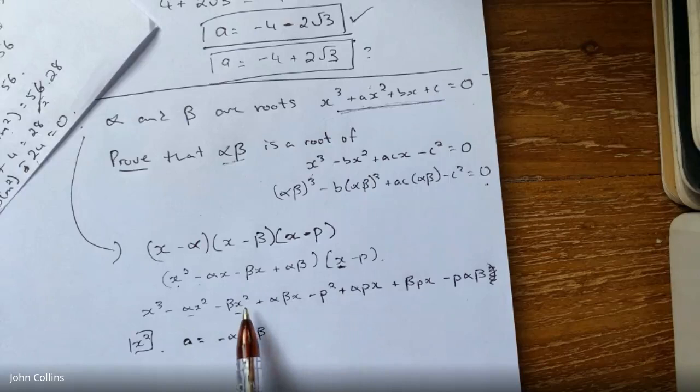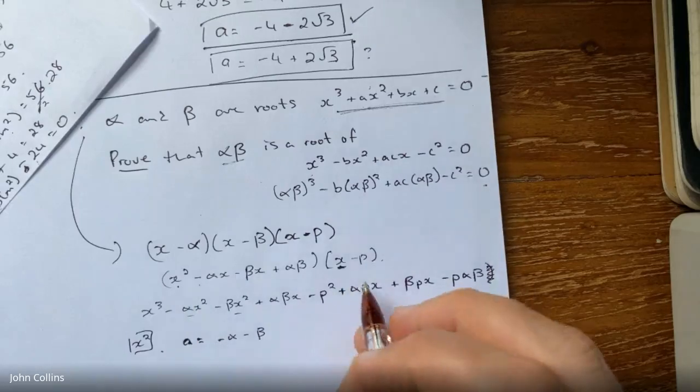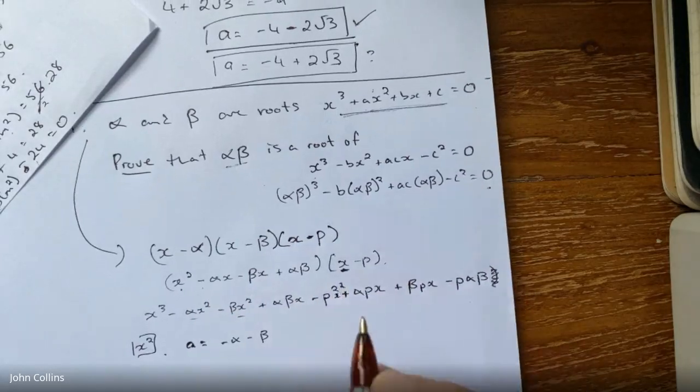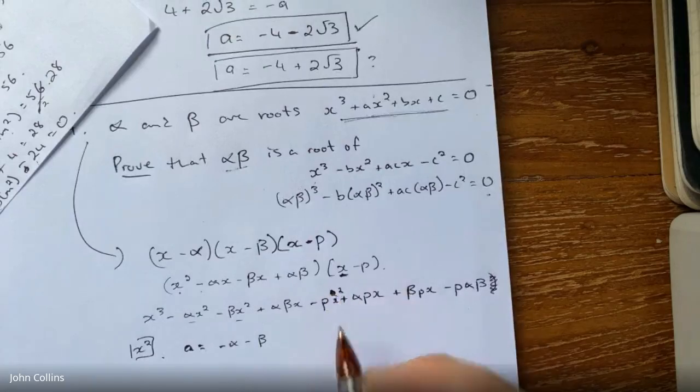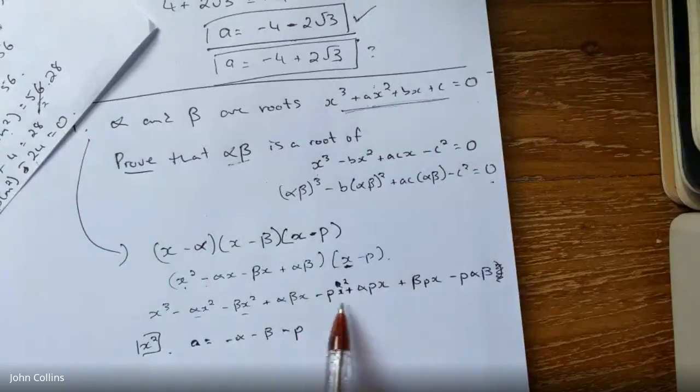Let's just make sure I haven't made a mistake here. Minus p. Oh, I have made a mistake. Minus p times x is minus p times that first term. I didn't actually do it. It's not minus p squared. It's minus p x squared. So that's also minus p there. So that's all the x squareds. I think that one. Yeah.